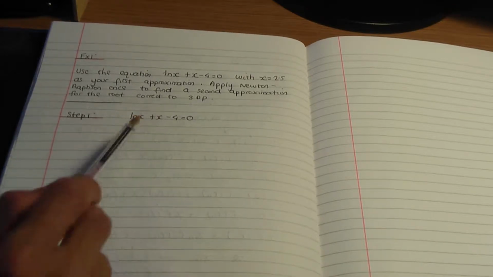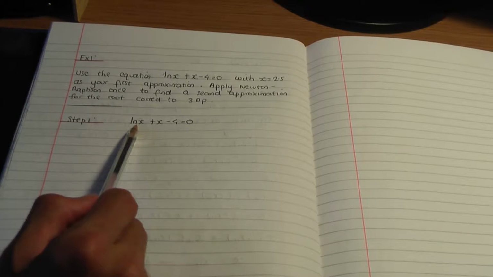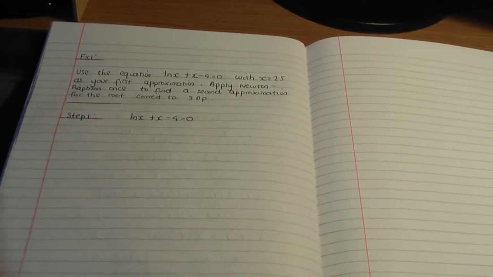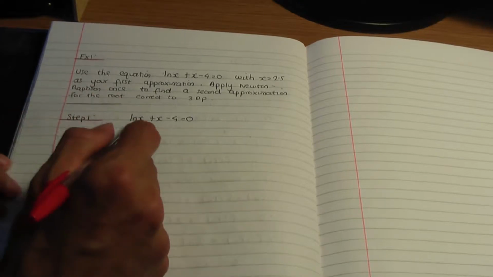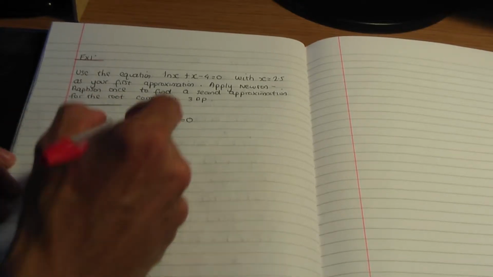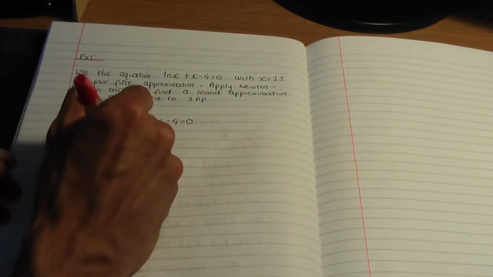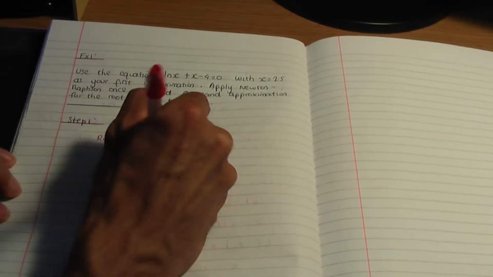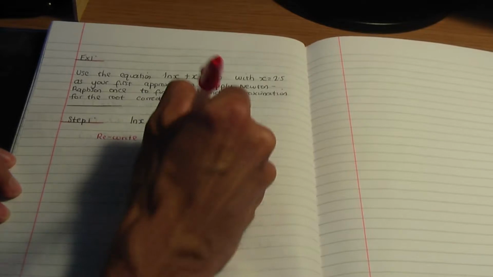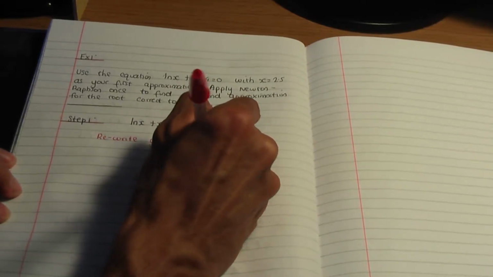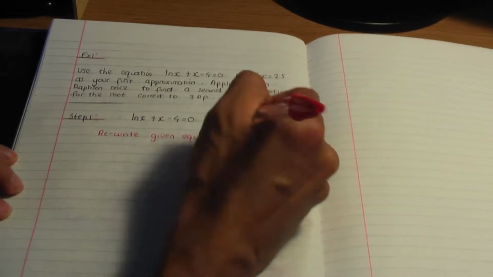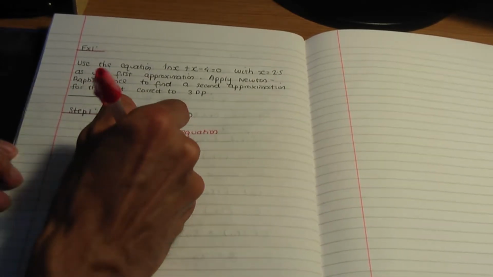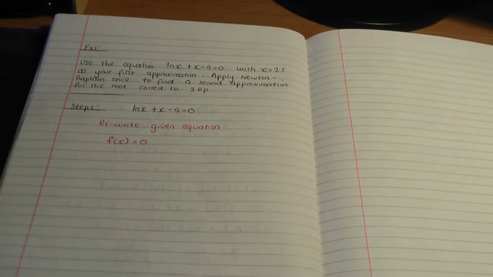If it's not of that form, rearrange it so that you get a function on the left equaling 0 on the right.